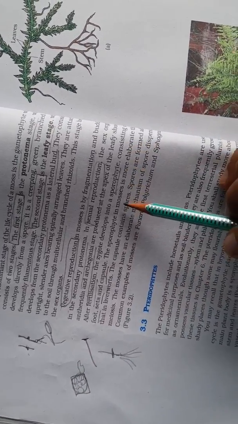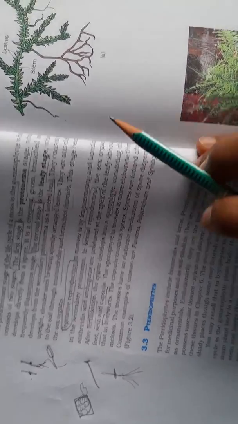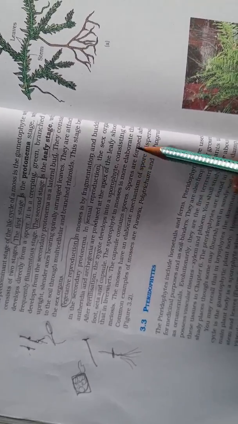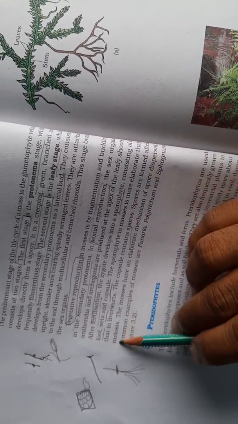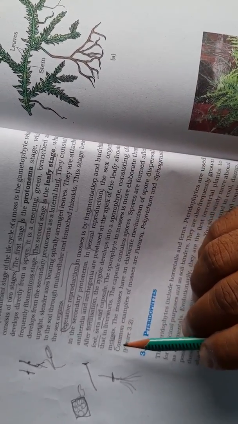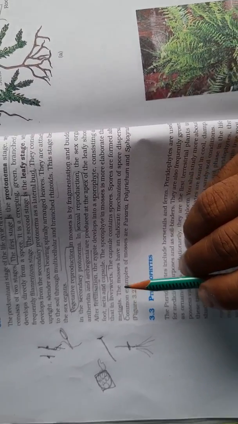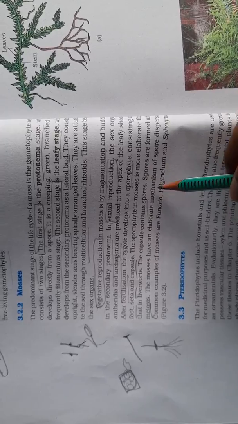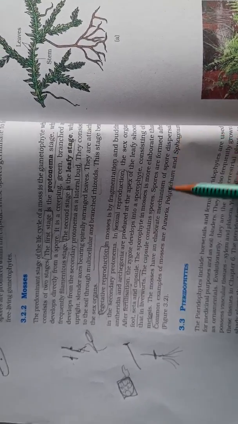The sporophyte in mosses is more elaborate than in liverworts. The capsule contains spores, and spores are formed after meiosis, a process in which one cell divides into two half cells. Mosses have an elaborate mechanism of spore dispersal.